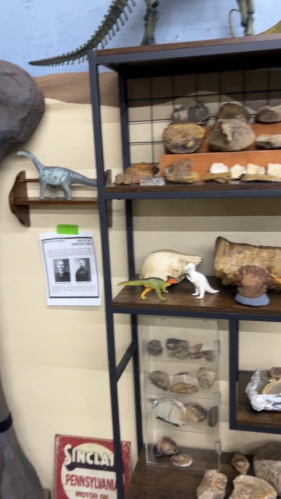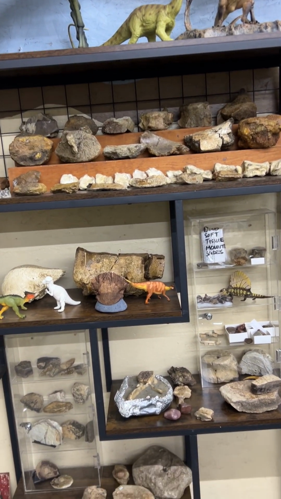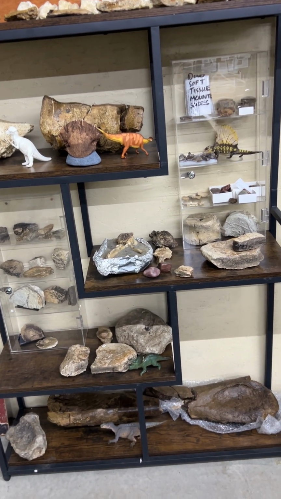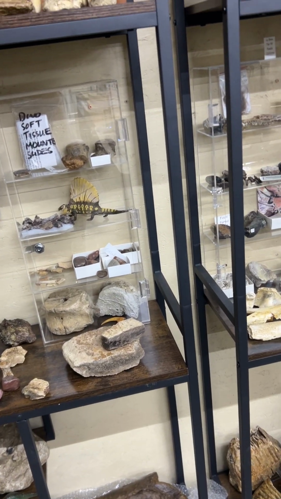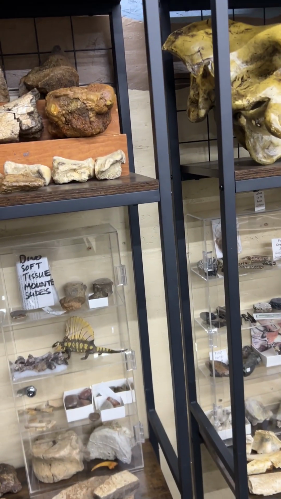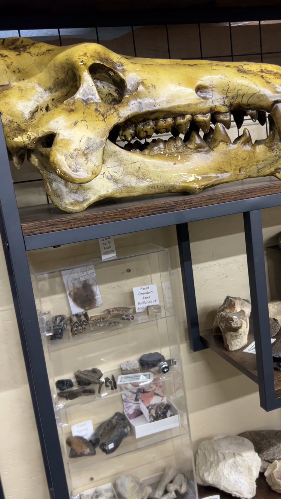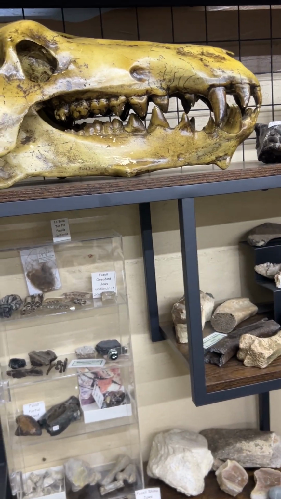Dinosaur bones, and one of the big observations about dinosaur bones is that they are most often disarticulated, which means they're broken up. You don't really find whole skeletons, generally speaking. And we have the same with a lot of mammal fossils.